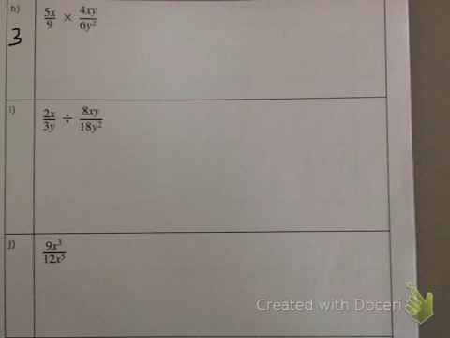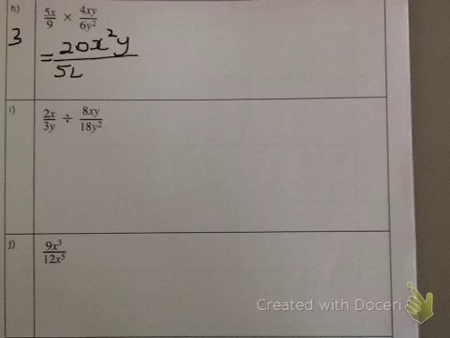Our next task is to multiply fractions. Multiplying fractions is good because all you need to do is just multiply across. So I'm going to go 5x times 4xy. I'm going to get 20, 5 fours are 20. x times x is x squared y, over 9 times 6 is 54 y squared.